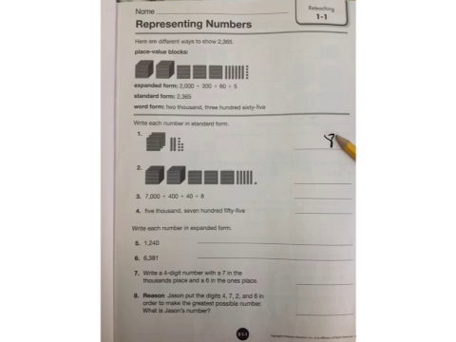Okay, how many 10s do I have? Write it down. How many were there? 2. You're exactly right. How many hundreds are there? 3. So I have 328. So I wrote from place value blocks, I turned that into standard form. When you write the number, it's called standard form. Get it? Let's do the next one together.